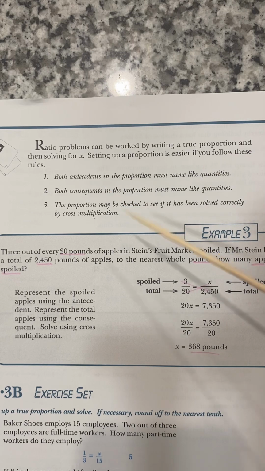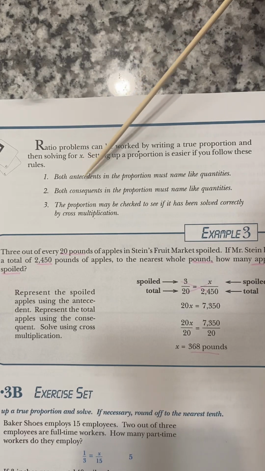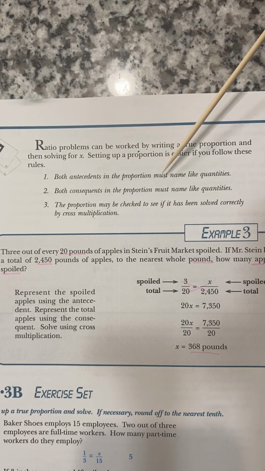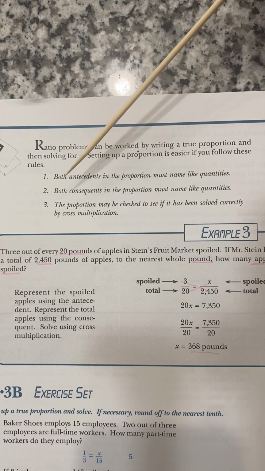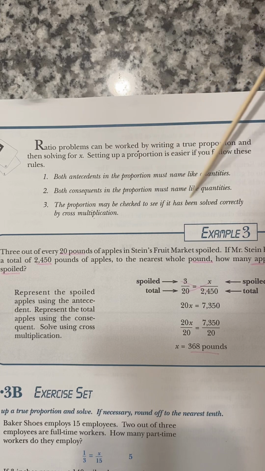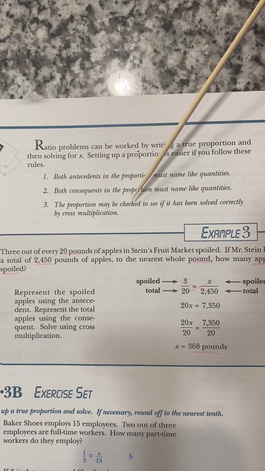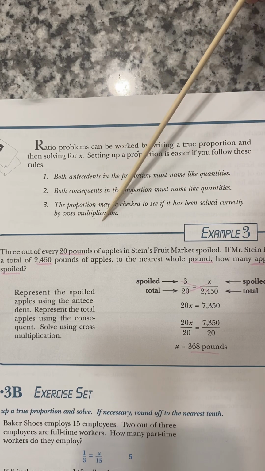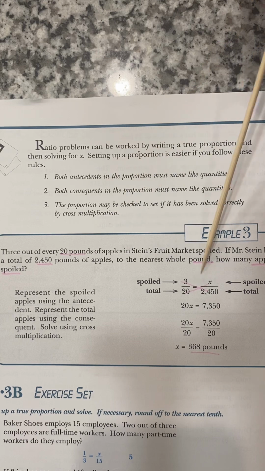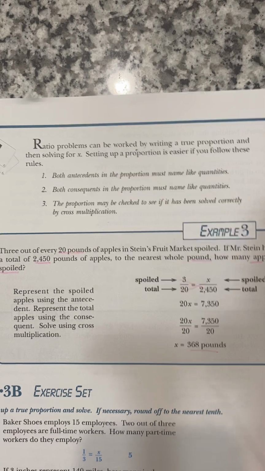Both antecedents in the proportion must name like quantities. Both consequents in the proportion must be like quantities. The proportion may be checked to see if it has been solved correctly, so this is just what we were talking about before.